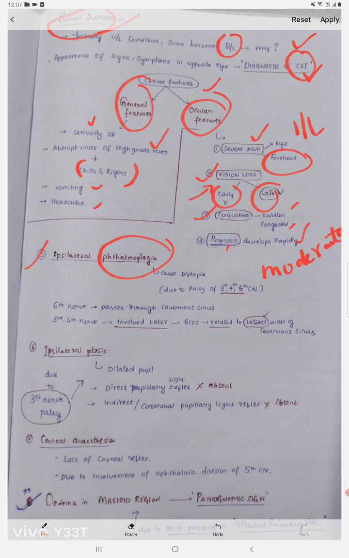So ipsilateral means on the same side. It will cause diplopia, double vision, because of the nerves involved: the third nerve, which is the oculomotor nerve, the fourth nerve, trochlear, and the sixth nerve, the abducens nerve. These are the three cranial nerves in relation with our cavernous sinus.